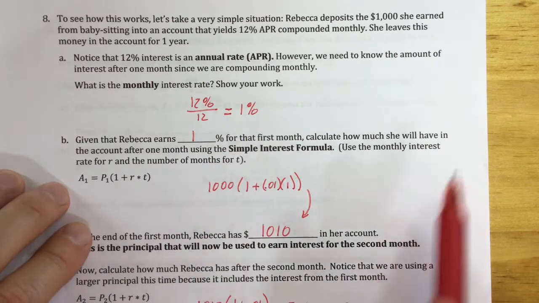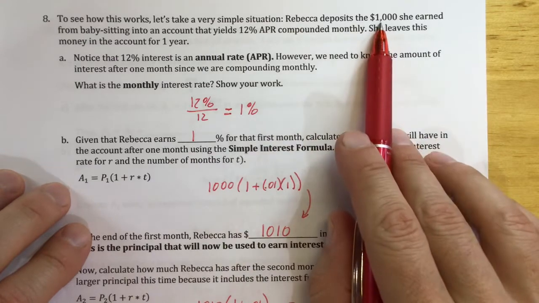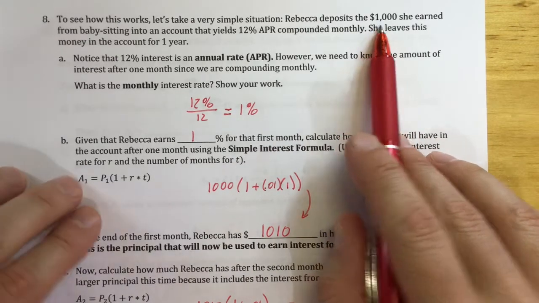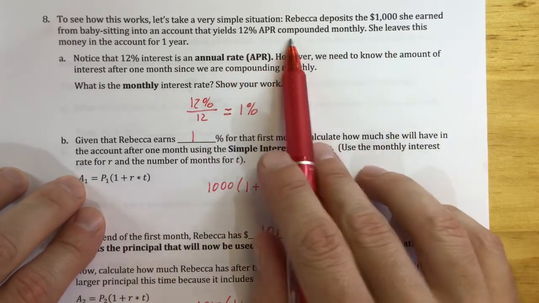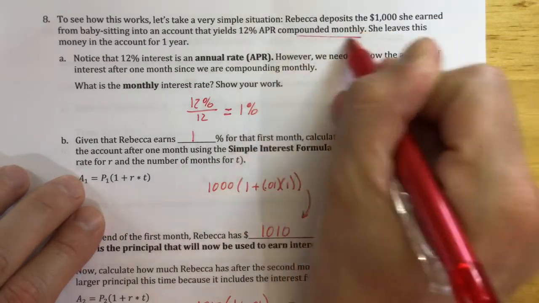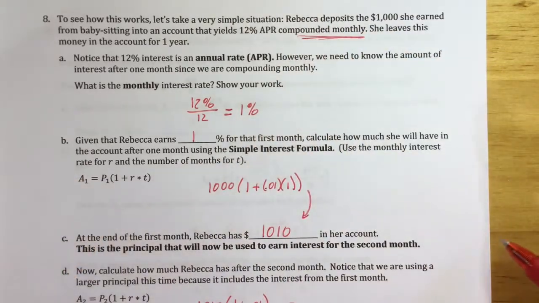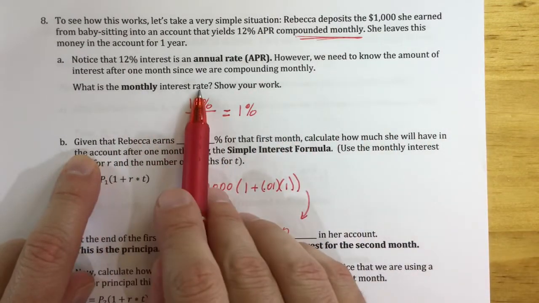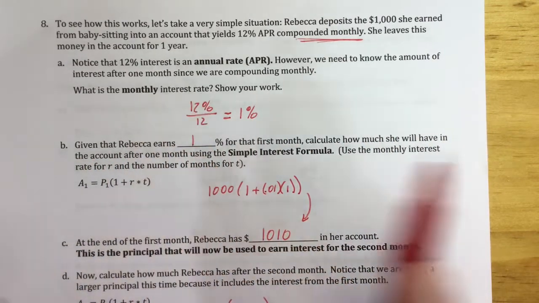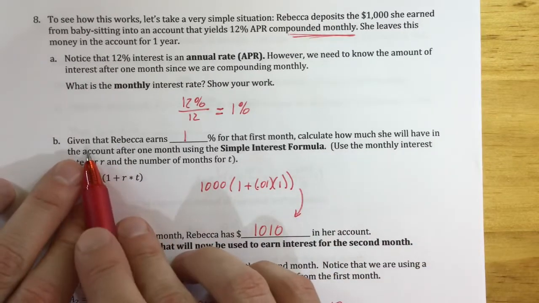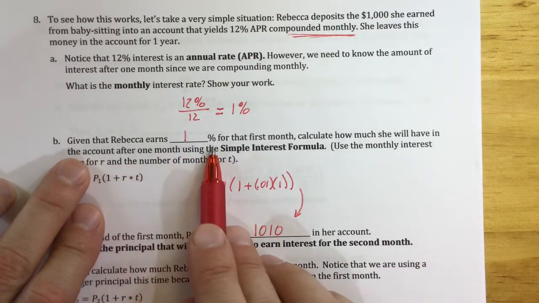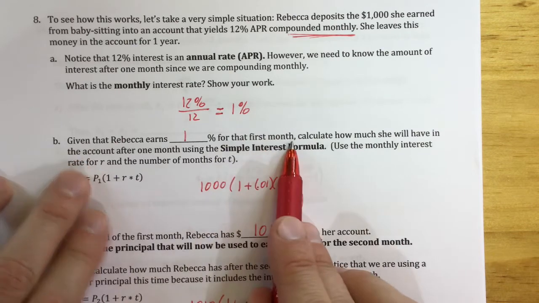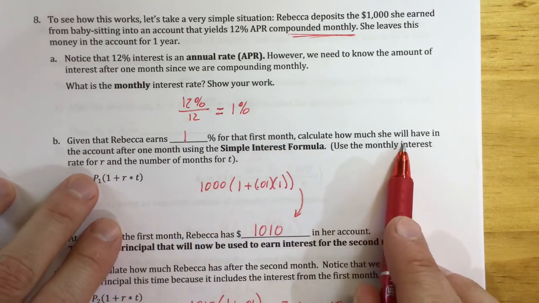All right, let's see here. There's a girl, Rebecca. She's going to deposit $1,000 and she has this APR, and there's the key words right there. It's going to be compounded monthly. Okay, so if we're going to calculate the interest rate for a month, somewhere it's going to say that in the question. Let's see, it says, given that Rebecca earns 1% for the first month, calculate how much she will have in the account after that first month.